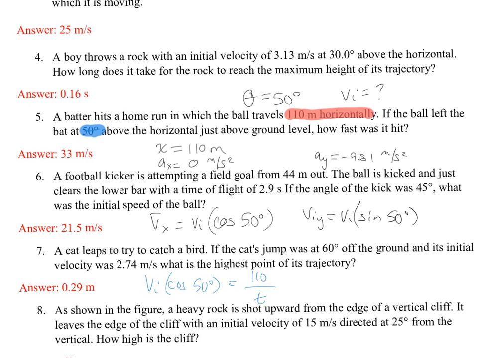Again, because I'm seeing a few confused looks with this one. Where does this come from? This comes from this. Okay, V bar x equals x over t. This is the formula that we always use in the x direction. And when plugged in for V bar x, which is VI cos theta, for x, which is 110, and t, which is still just t, we can clearly see that there's two missing variables. So there's not enough information to solve in the x direction alone.